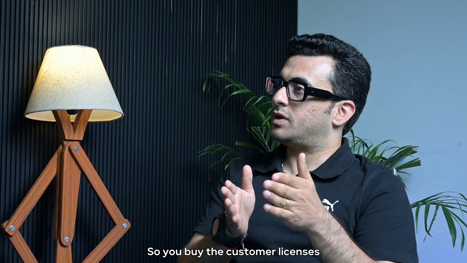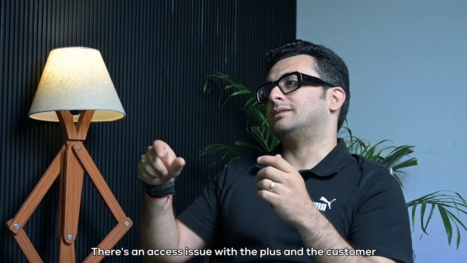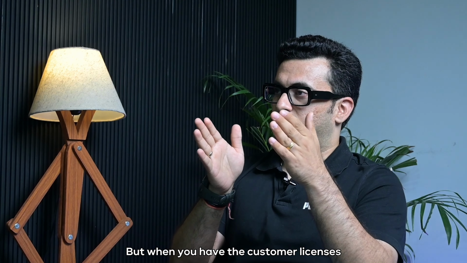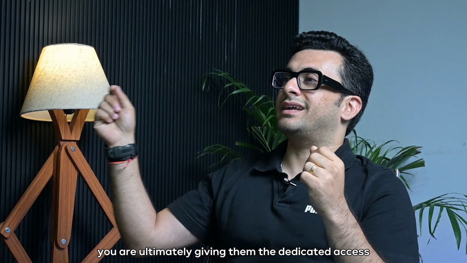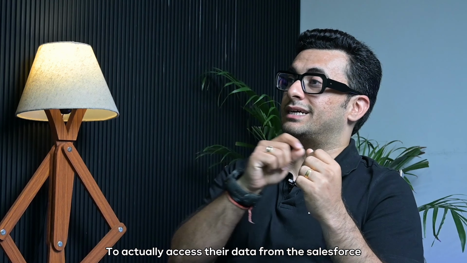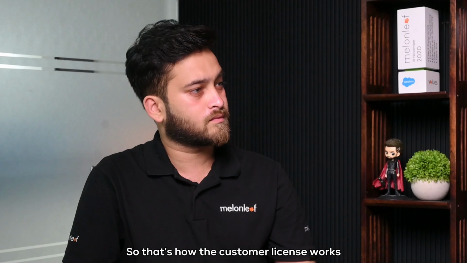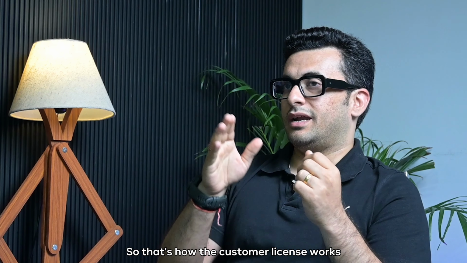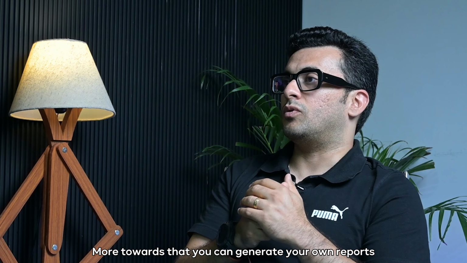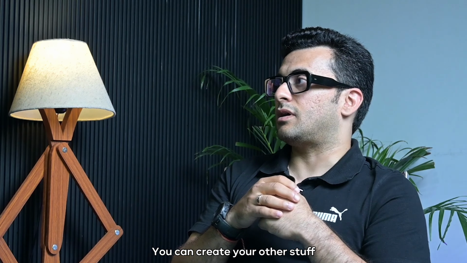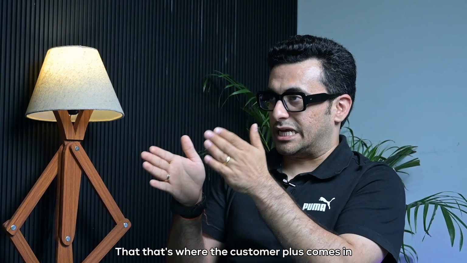So you buy the customer licenses, or you buy the customer plus licenses. There's an access difference between the plus and the customer. But when you have the customer licenses, you are ultimately giving them dedicated access to their data from Salesforce, which we are keeping in the CRM. That's how the customer license works. If you want to give them a little more privilege, such as generating their own reports and access management, that's where the customer plus comes in.